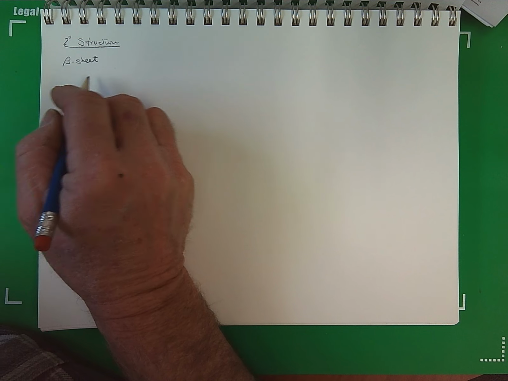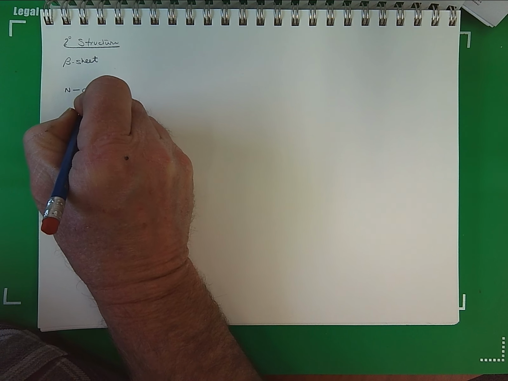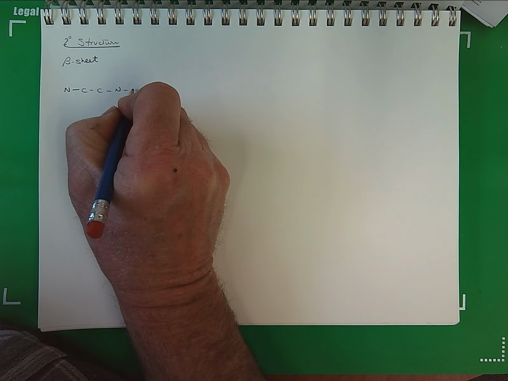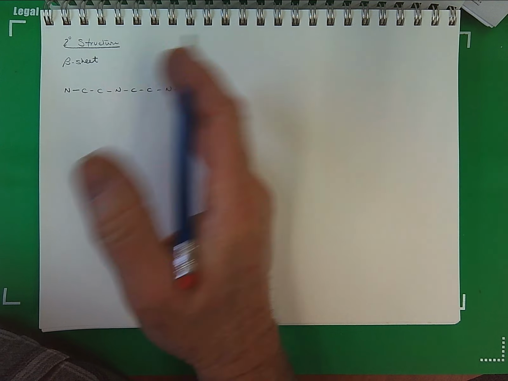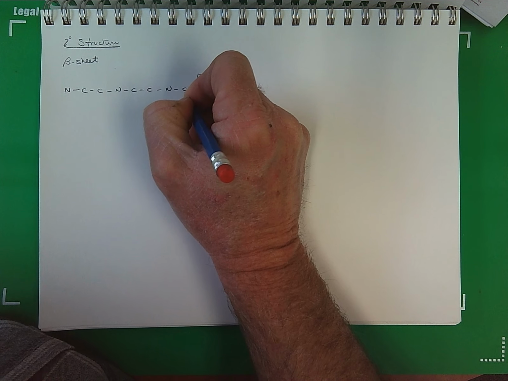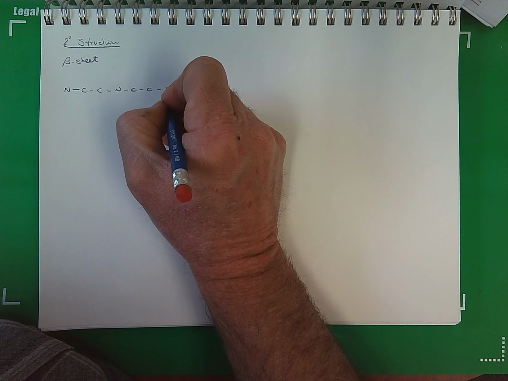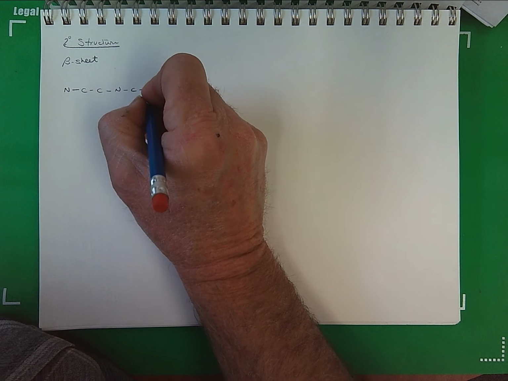This is a linear structure that does not fold up into a tertiary structure.